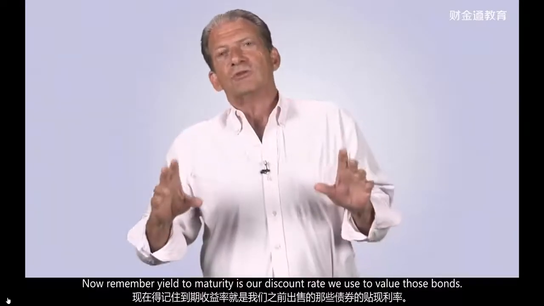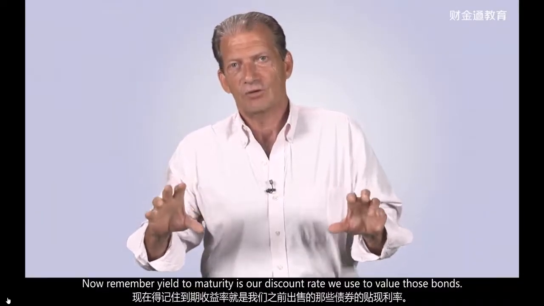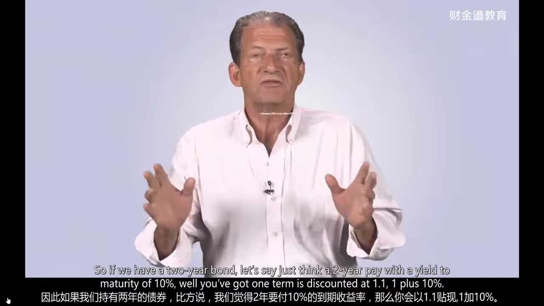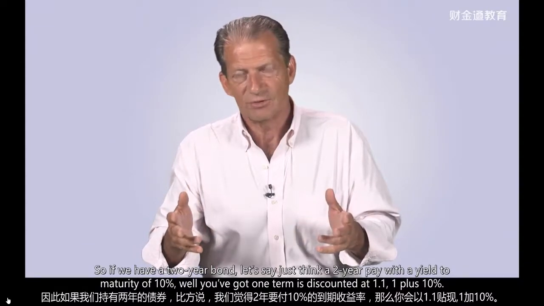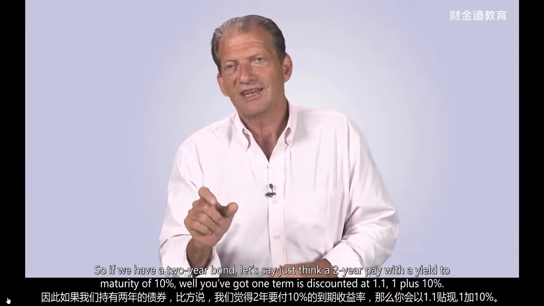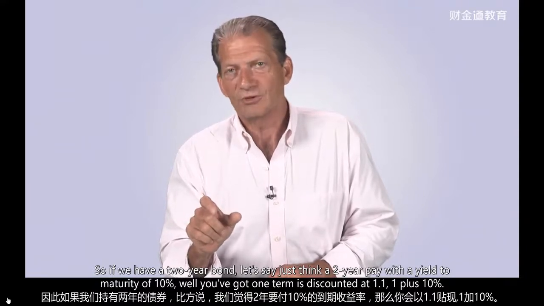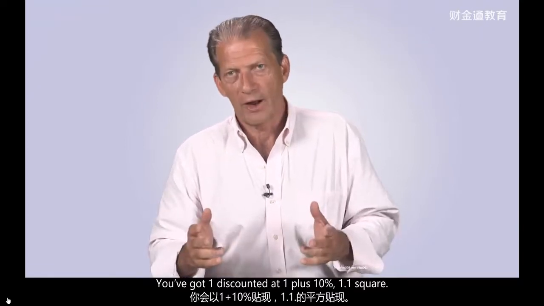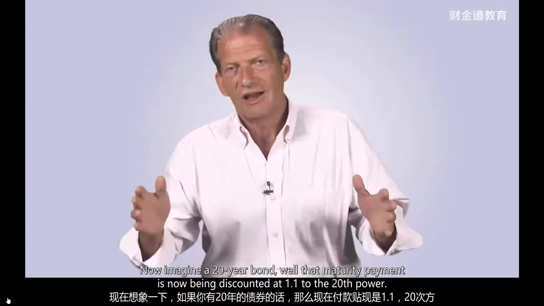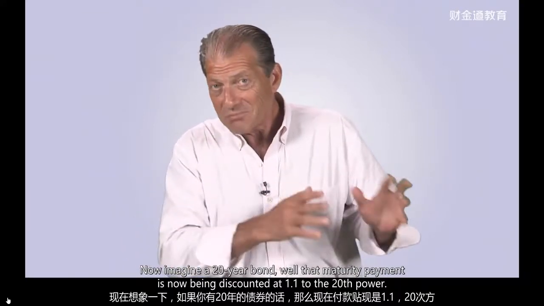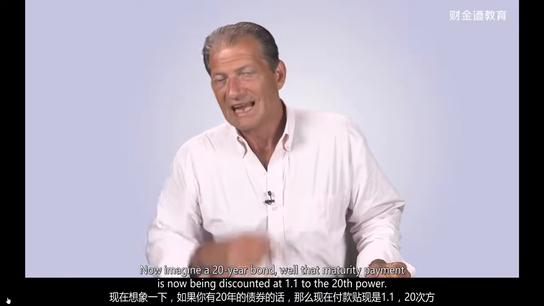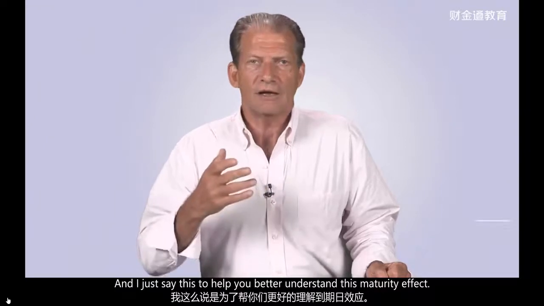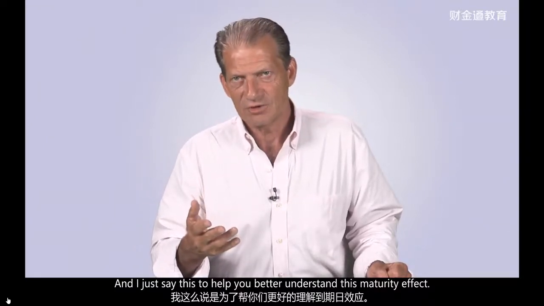Now remember, yield to maturity is our discount rate we use to value those bonds. So if we have a 2-year bond, let's say just think of a 2-year annual pay with a yield to maturity at 10%. Well, you've got one term that's discounted at 1.1, 1 plus 10%. You've got one discounted at 1 plus 10%, 1.1 squared. Now imagine a 20-year bond. Well, that maturity payment is now being discounted at 1.1 to the 20th power. And I just say this to help you better understand this maturity effect.